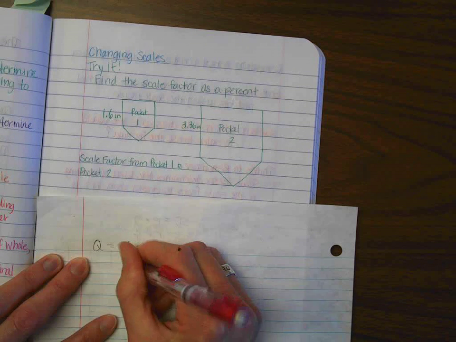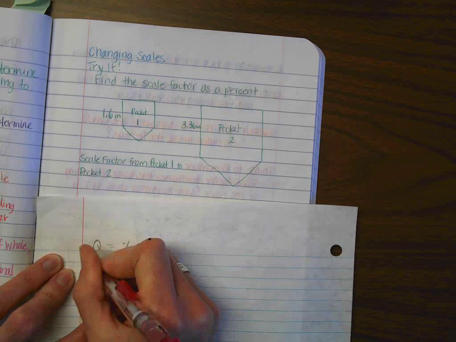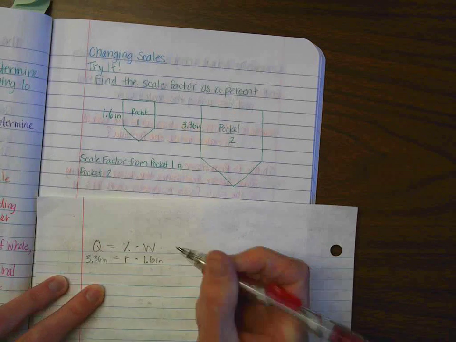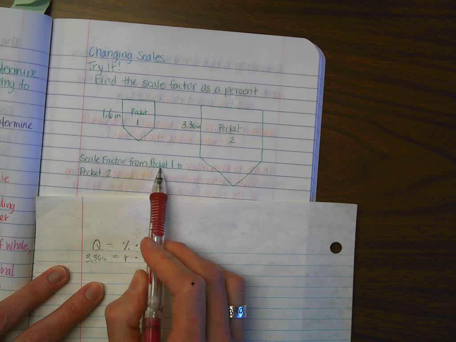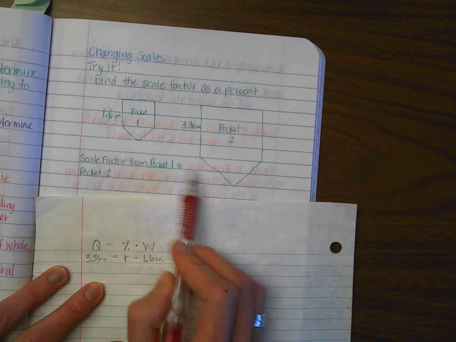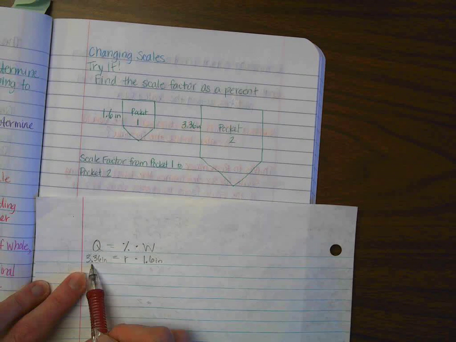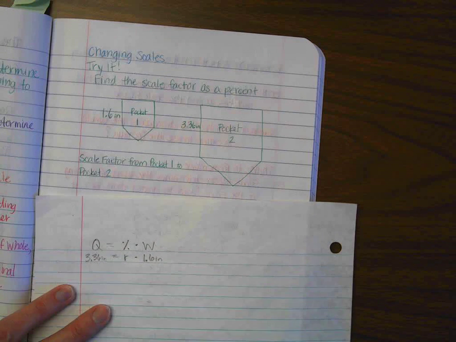So we don't know the percent. That's what we're trying to figure out. But we do know the scale drawing, and it says 3.36 inches. So our job is to find the scale factor from pocket 1. So you're starting at pocket 1 to pocket 2. That's why we chose pocket 1 as the whole.